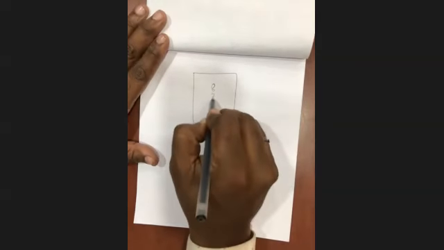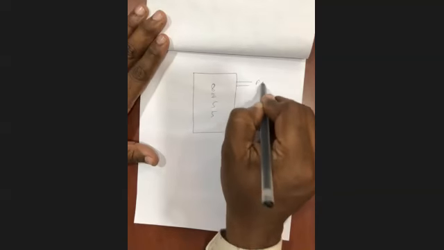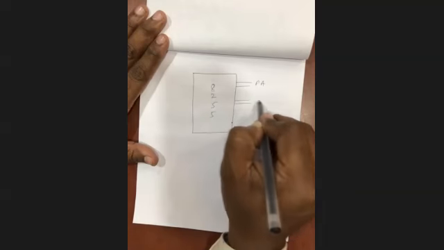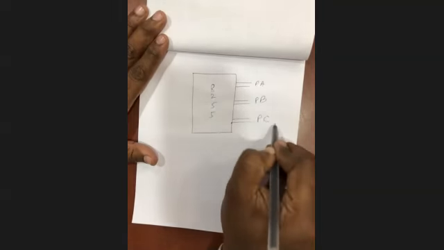This is port A, this is port B, and this is port C. Is it clear? Yes, sir.